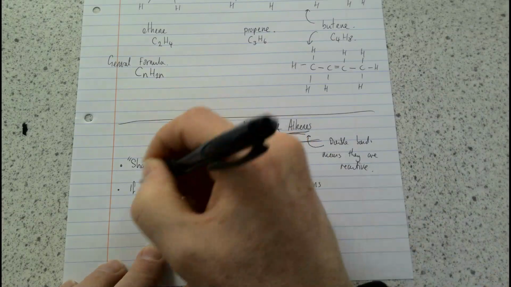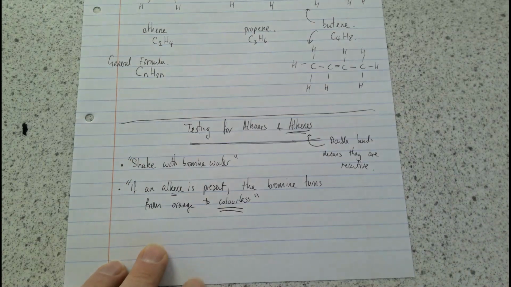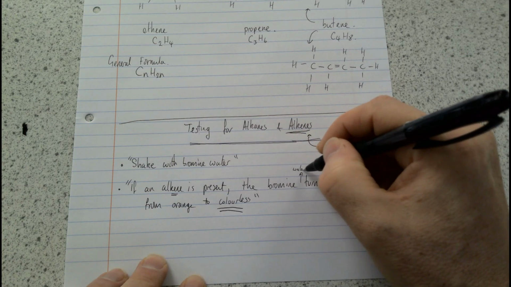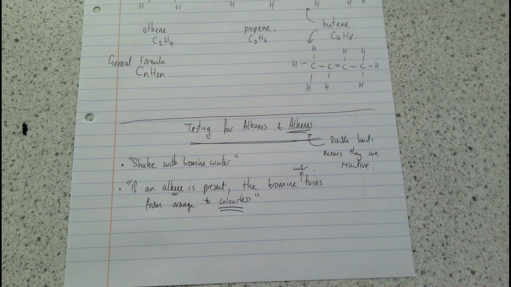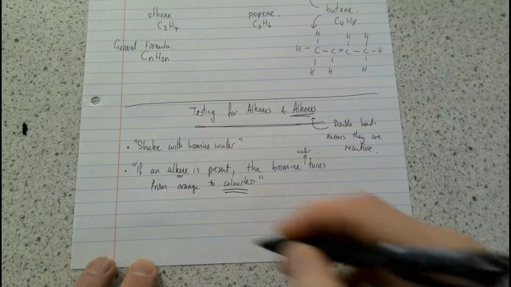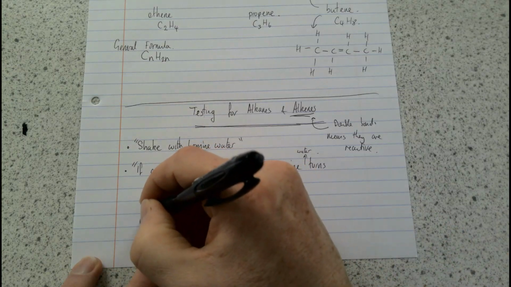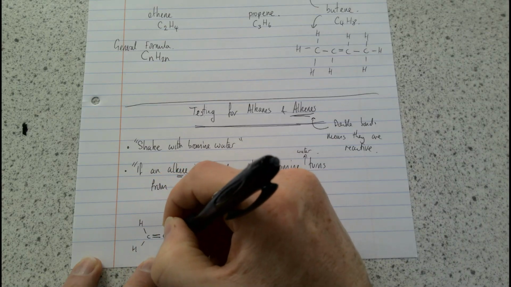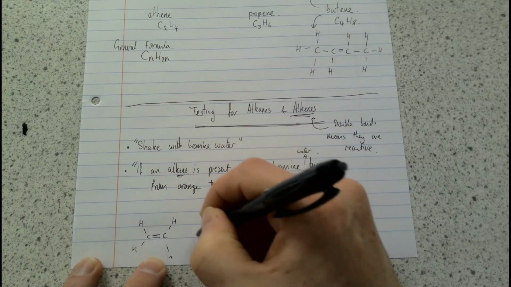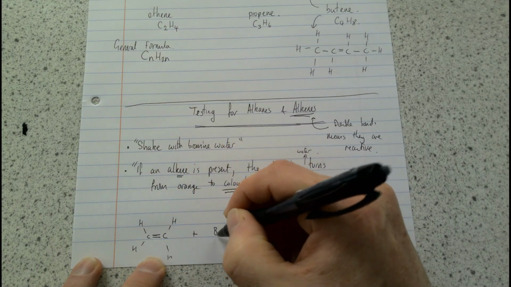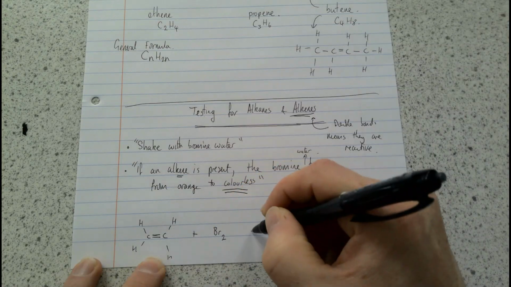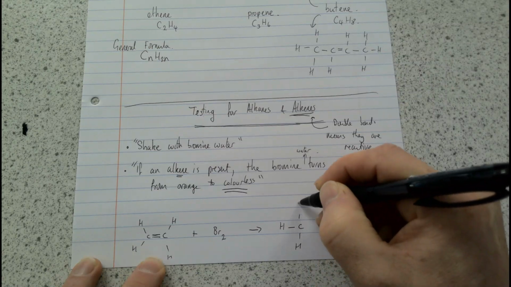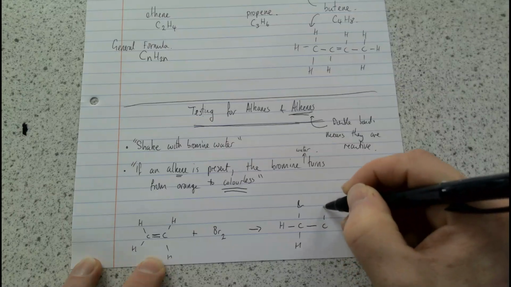If an alkene is present, the bromine water turns from orange to colourless. Now you might remember, this isn't super important, you certainly don't need to know this for GCSE, for now at least. We'll, to be fair, come back to something like this next year. But what's going on there is that when you react the bromine with the alkene, what you end up with is a bromine ending up on each of the carbons.